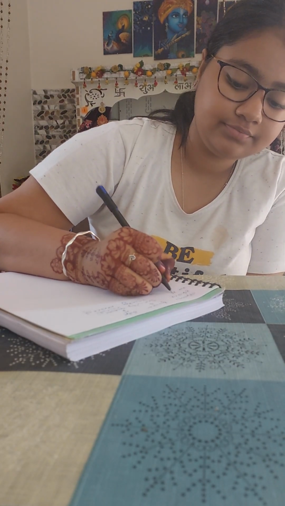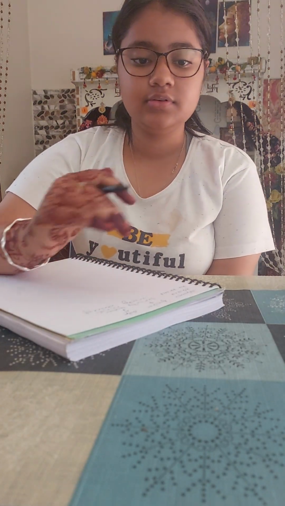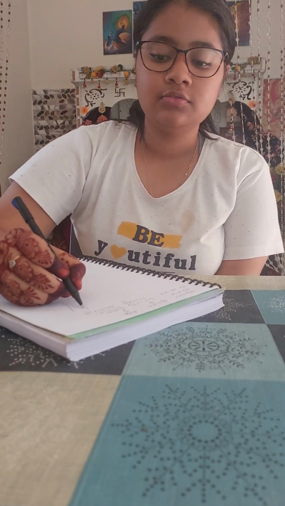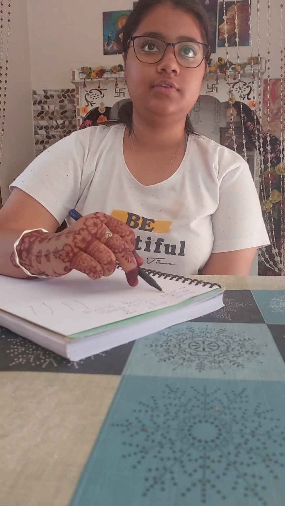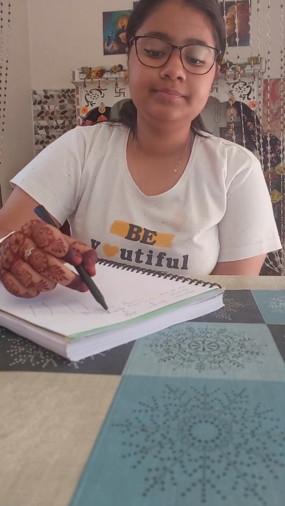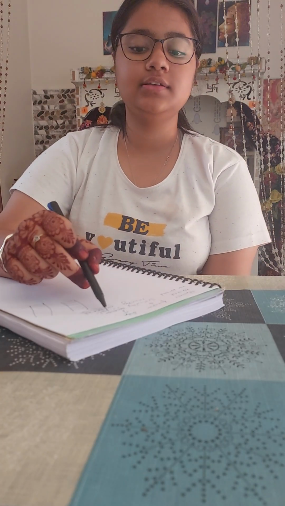On the basis of appearance, striated and non-striated. What is the meaning of striated and non-striated? Striated means that in a muscle tissue, striations are made, so it is called striated tissue. Non-striated means plain, no striations. Skeletal and cardiac are striated, but visceral is non-striated. Cardiac and visceral are involuntary, and skeletal is voluntary.